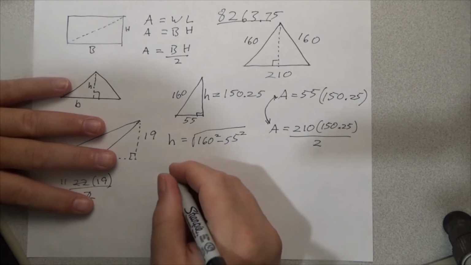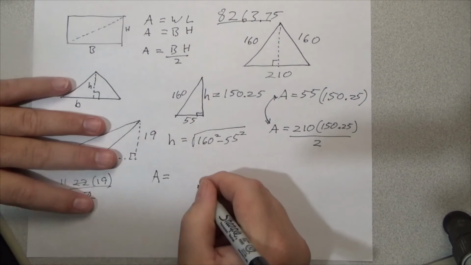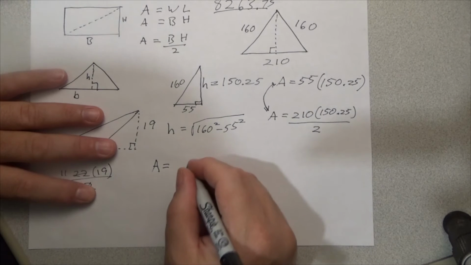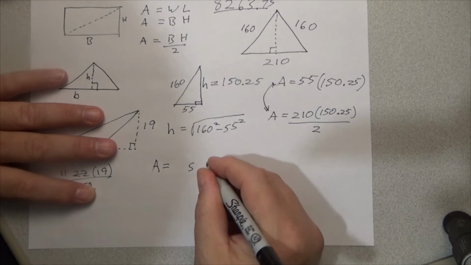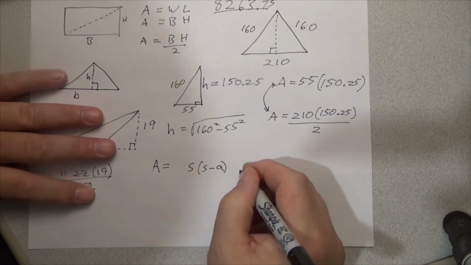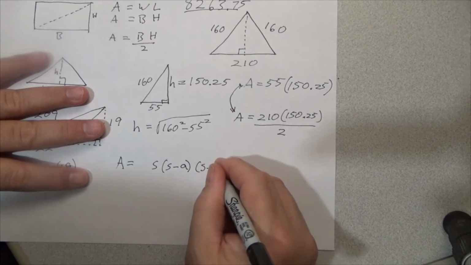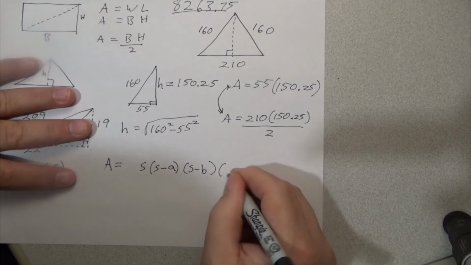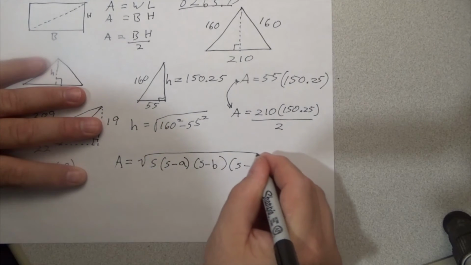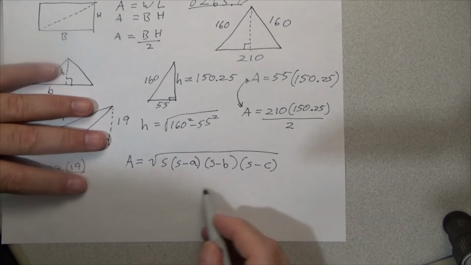What that is, the area of a triangle is equal to the square root of S times (S minus A) times (S minus B), I don't use this very often, times (S minus C). So that is the equation right here.